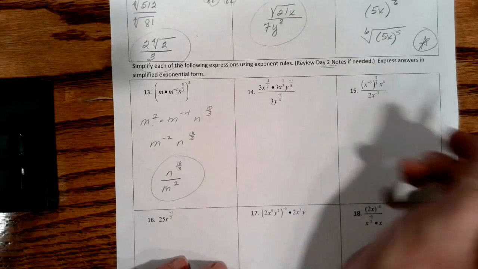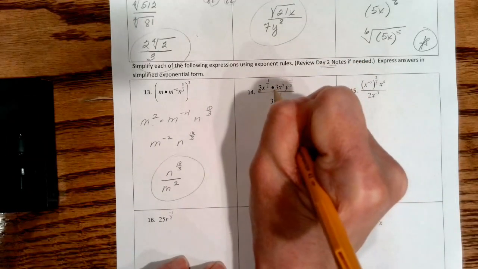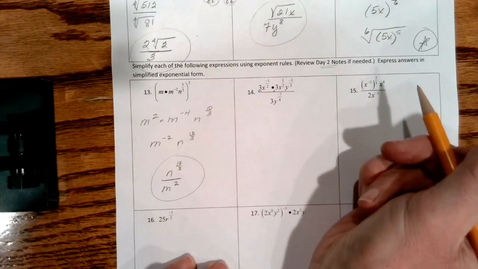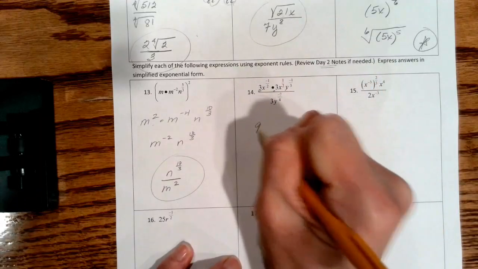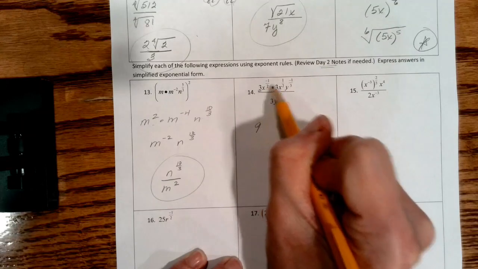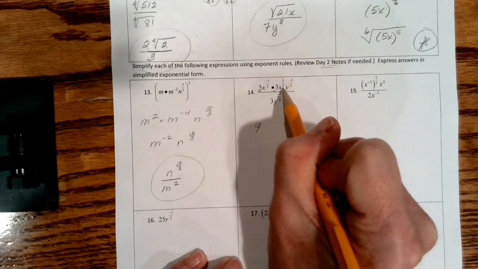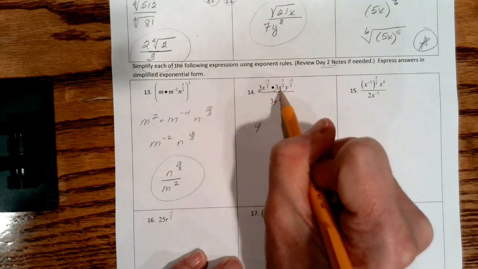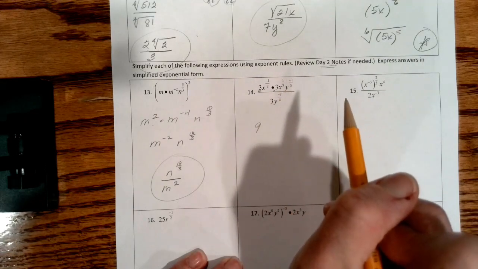Holy cats. All right, let's take a look at this one. My 3's are not a part of this exponent at all. So 3 times 3 is 9. Same base add, -1/2 plus 1/2 is 0. X to the 0 power is equal to 1, so he goes away.